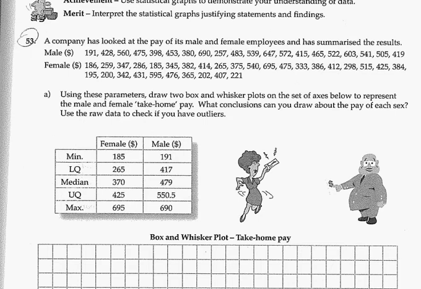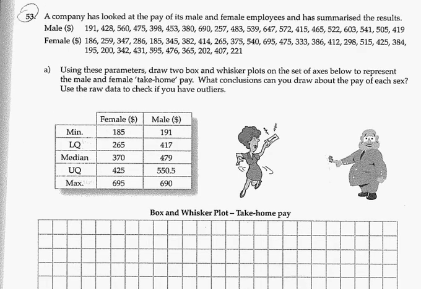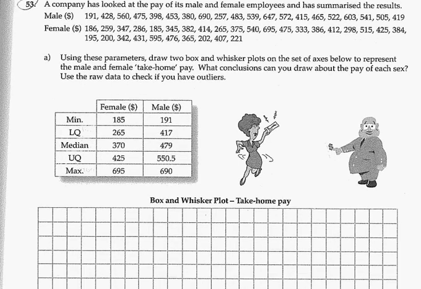So on to the next page, looking at question 53. This is one of the homework problems. They've given us all the data points, and they've also given us the statistics. So we don't have to worry about doing too many of the calculations here. But if we take a look at this data, let's figure out what it represents.